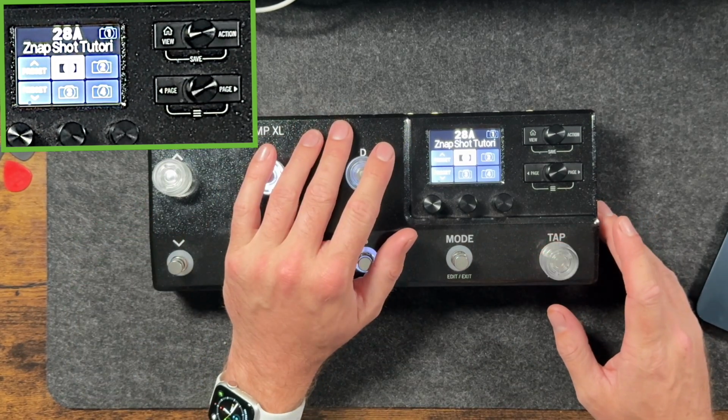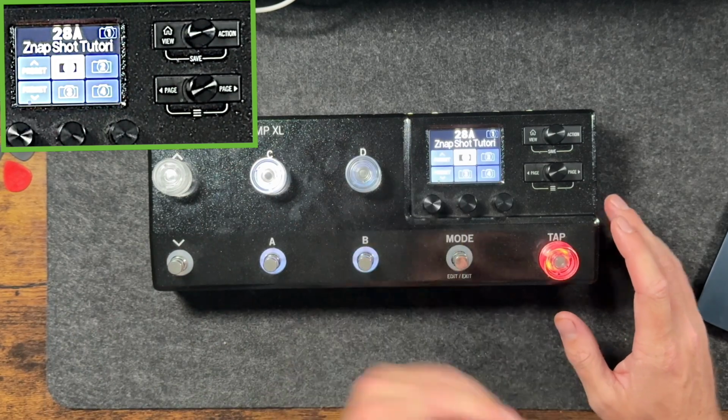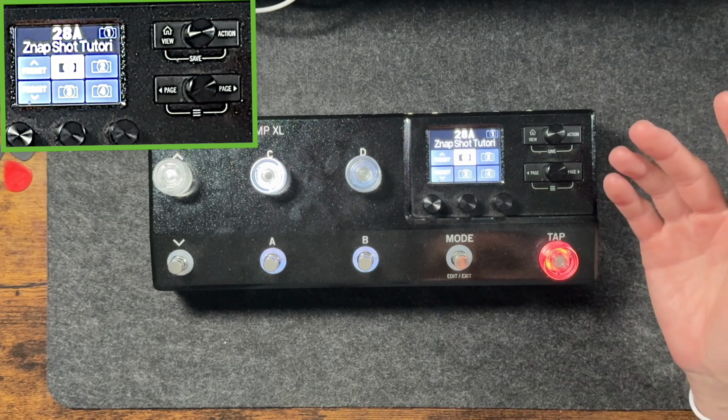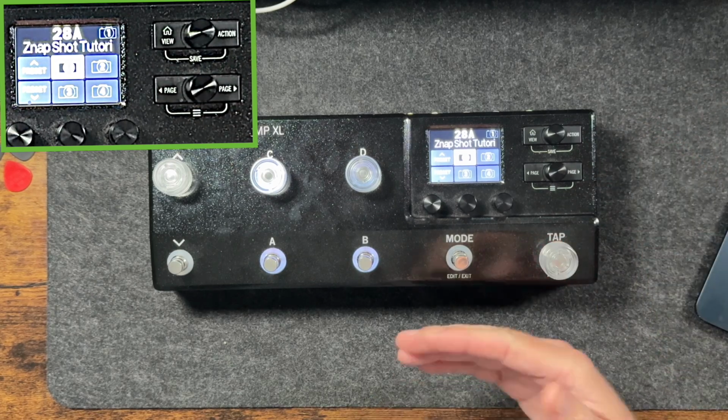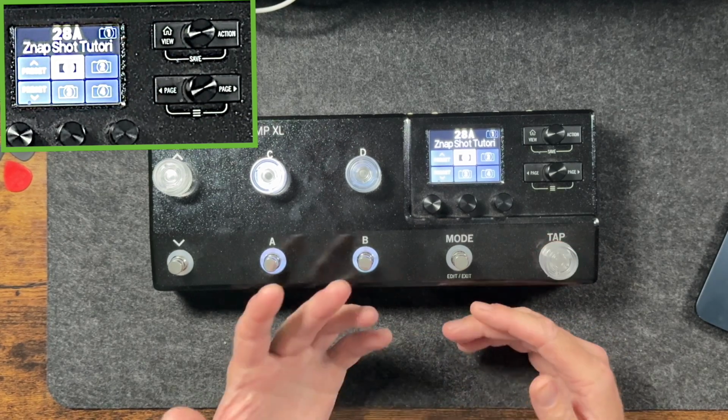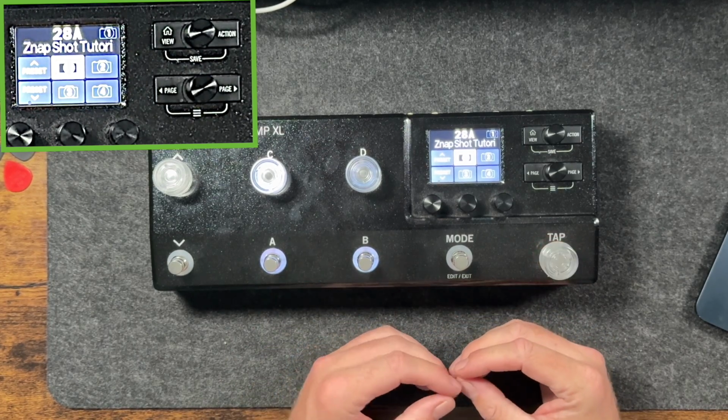The switches are set up. Again, it's a lot easier if you do it on the HX Edit, but sometimes you don't have access to it. So you've got to do what you have to do. So that is how you set up your first 4 snapshots.